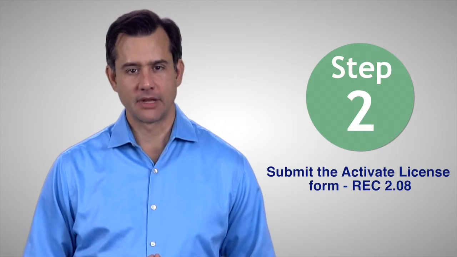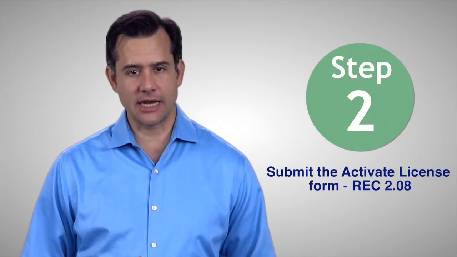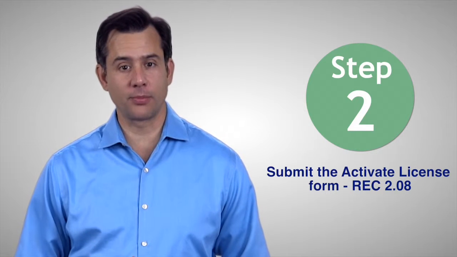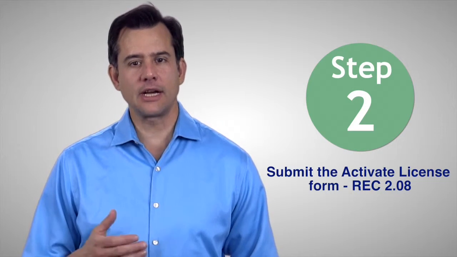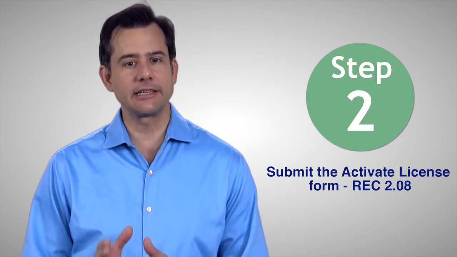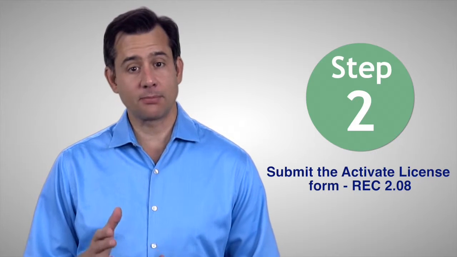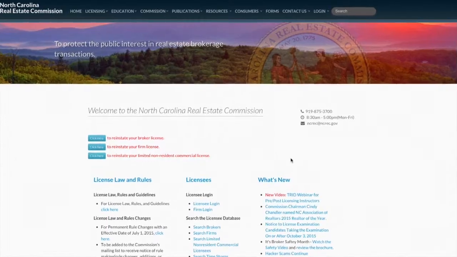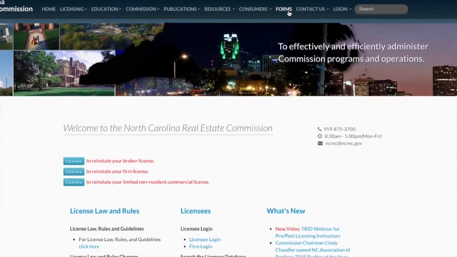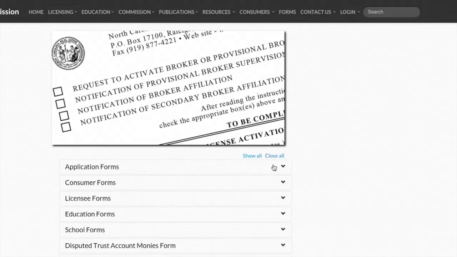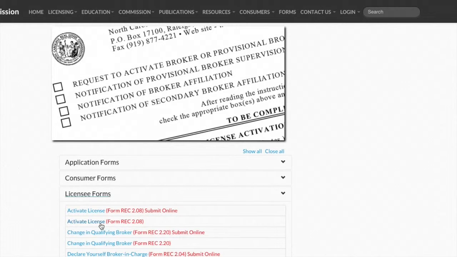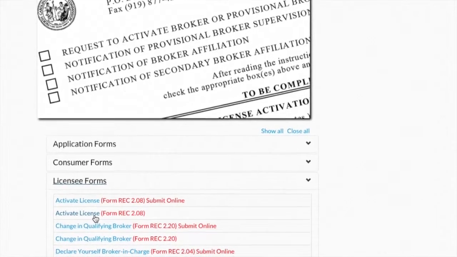Step 2. Submit the Activate License form. Even though you have reinstated your license or you have completed your appropriate CE courses, your license will not be on active status until you submit this form and it is processed by the Commission. You may submit the Activate License form online, or you may print and send a copy by mail, fax, or email. The form is available on the Commission's website. Under Forms, select Licensee Forms. The online and printable versions of the form appear in the drop-down list.